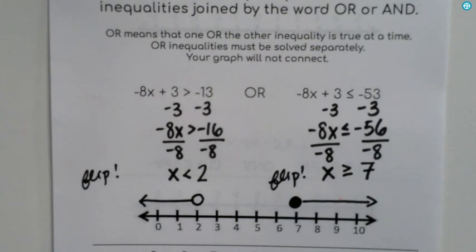Okay, and then so we just graph those separately. You will notice on an or one, your graphs are going to go out. So I can be over here, or I can be over here. I cannot be in both of these places at the same time. So that's why it's or and not and. On your and ones, your graphs will connect. Hey, let's move on to our next one.